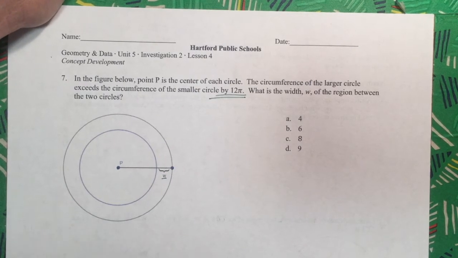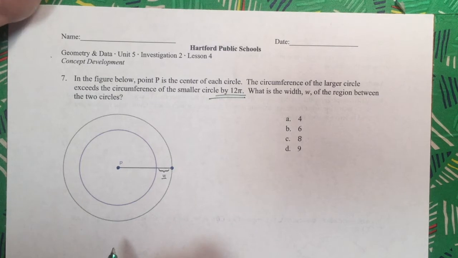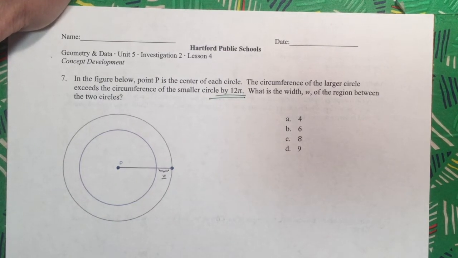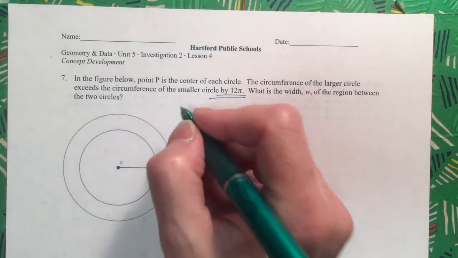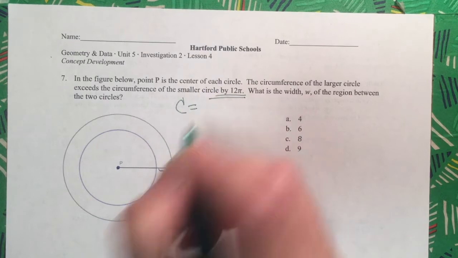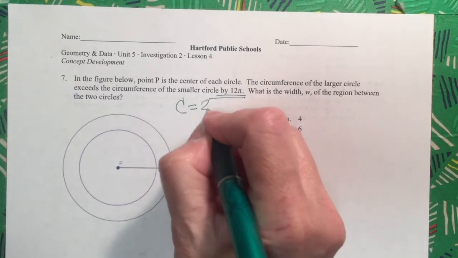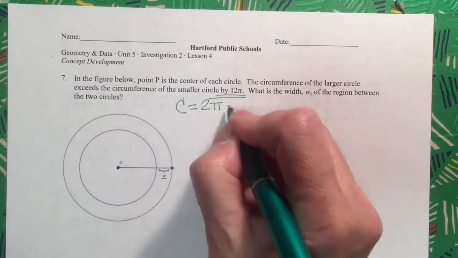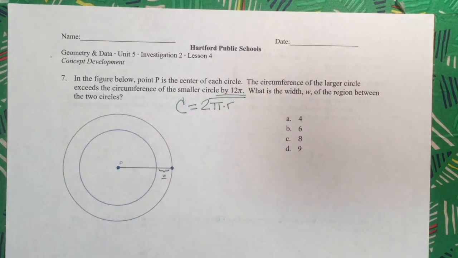All right, so this sounds really complicated, but you guys, all we have to work with are the circumferences. So we don't have to figure out areas. This one doesn't even have arc lengths or anything in it. We're just looking at circumferences. So let's think about what we know. We know that the circumference of a circle is 2 times pi times the radius of that circle.